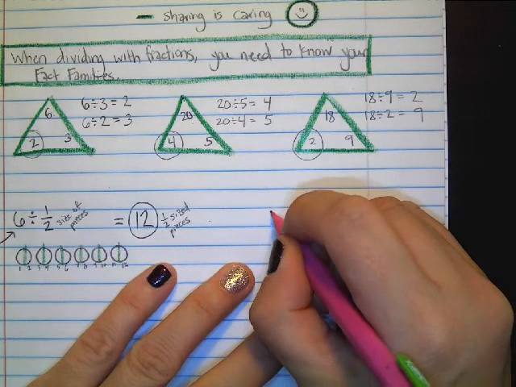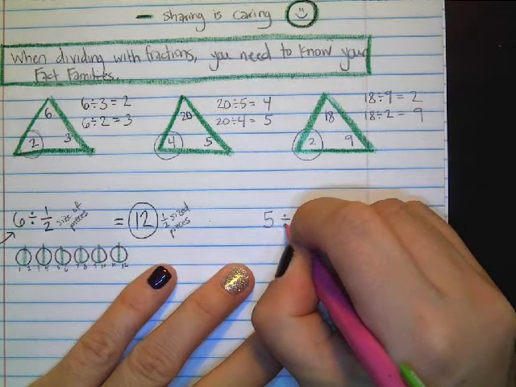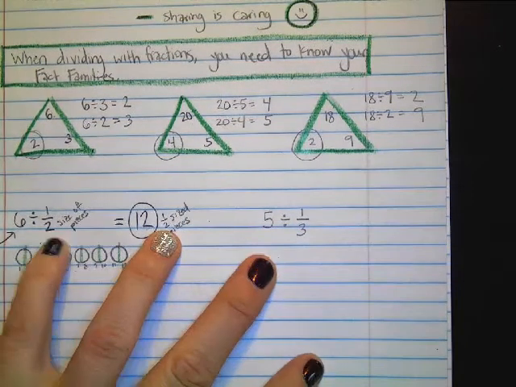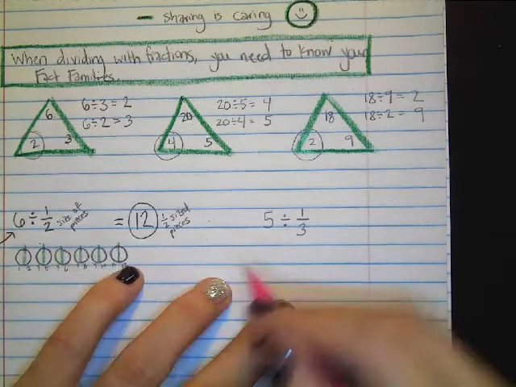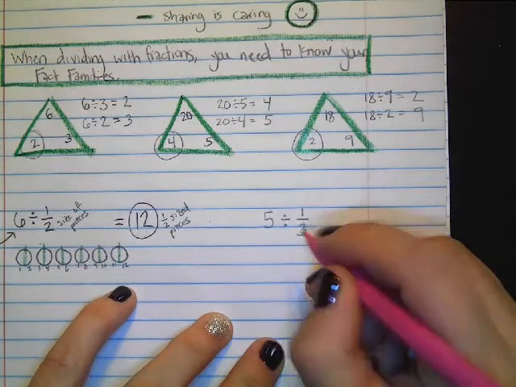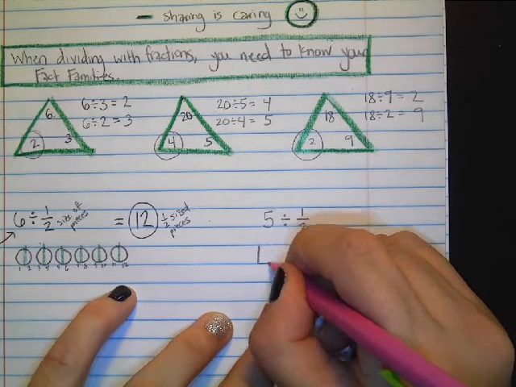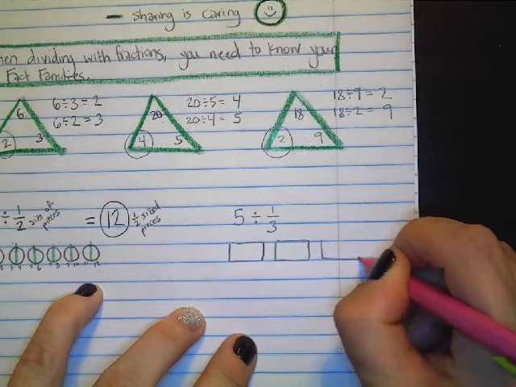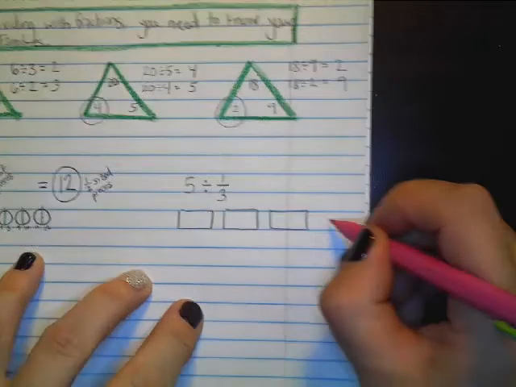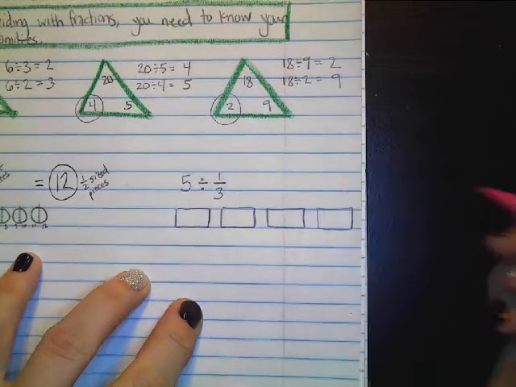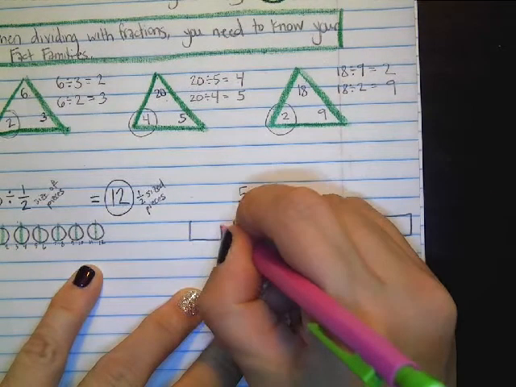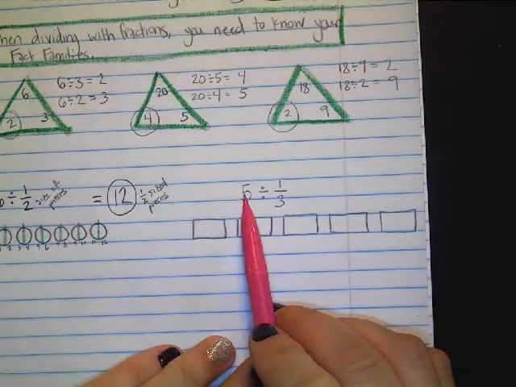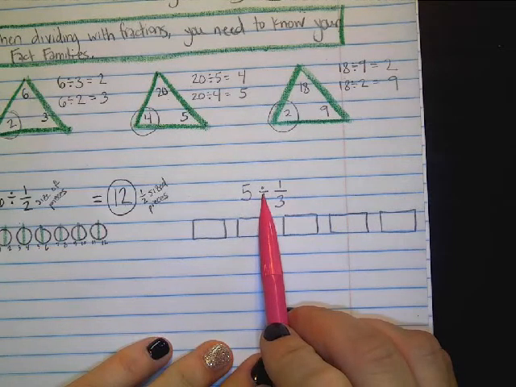Let's say I started with 5, and I'm going to divide it by a third. So when we deal with something that's not even, it's easier to do rectangles. So let's draw. Remember, this 5 is what I have. So I begin with 5 rectangles. 1, 2, 3. I'm running out of space. That's only 4. So I'm going to draw another one over here. 5. Try to get them as equal as possible.